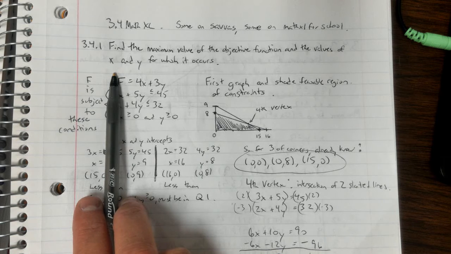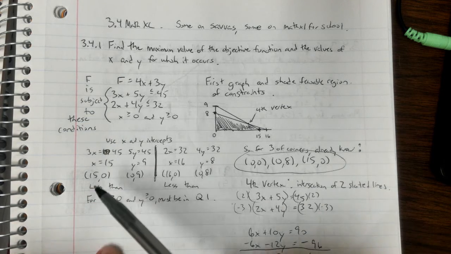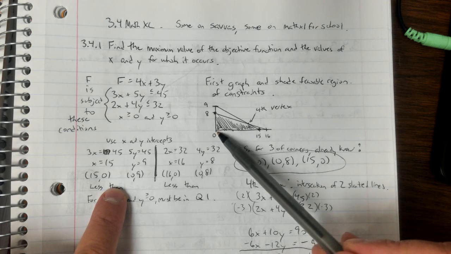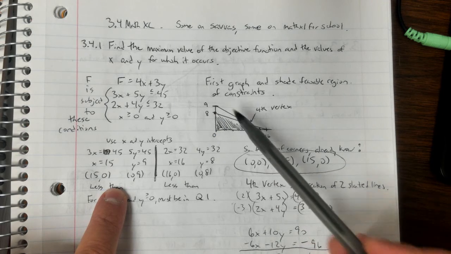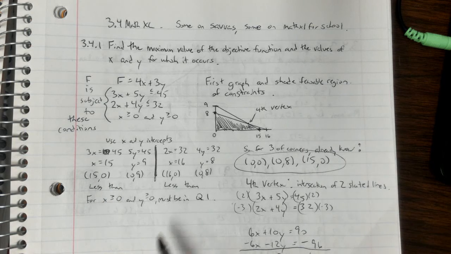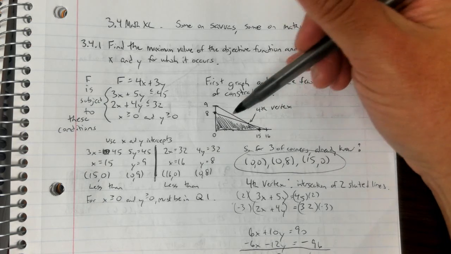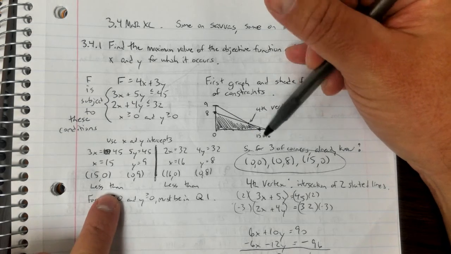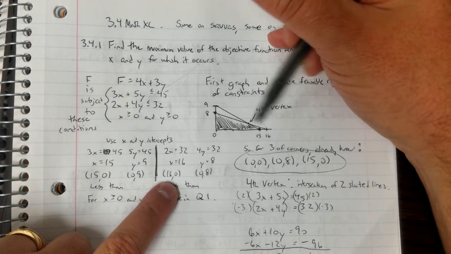So then you'd have 5y equals 45, so y is 9, and 4y equals 32, so y is 8. And so use these 4 points: (0, 8), (0, 9), (15, 0), (16, 0). So those are going to be used for your lines. The 9 and 15 went on the same line, and the 8 and 16 went on the same line.